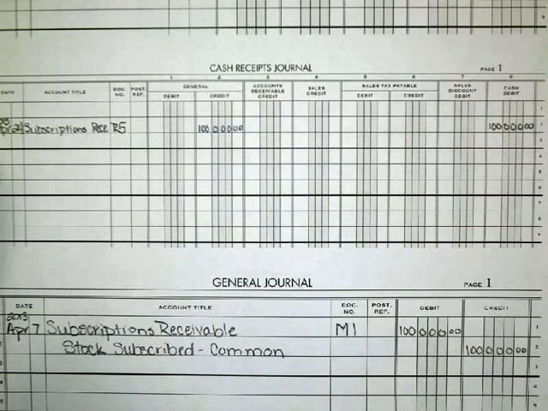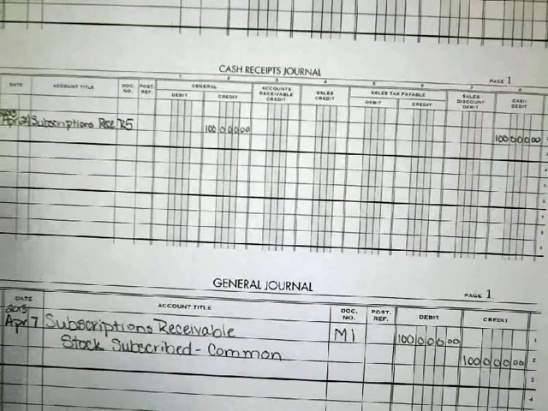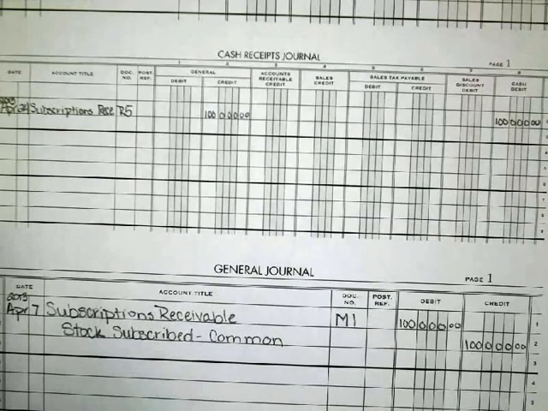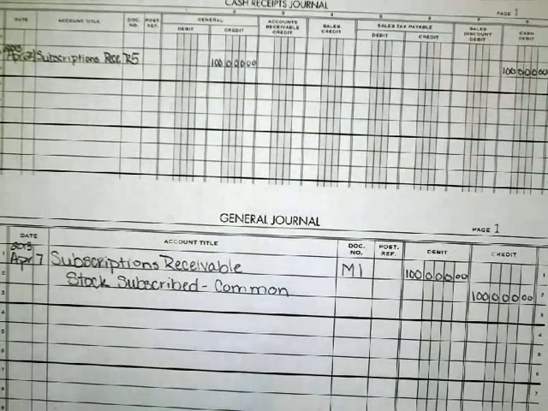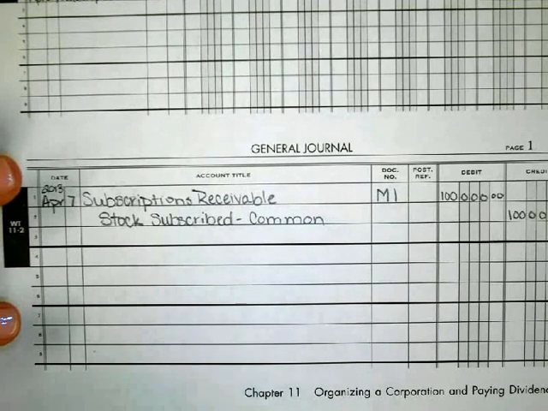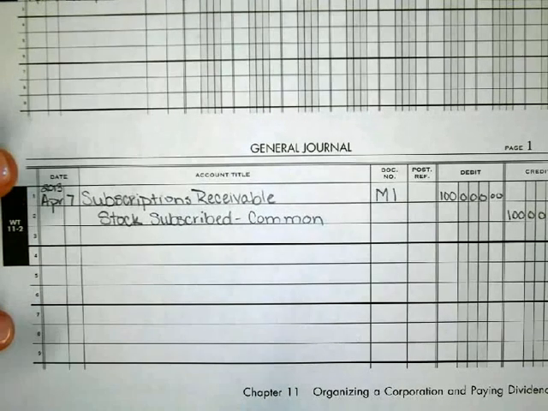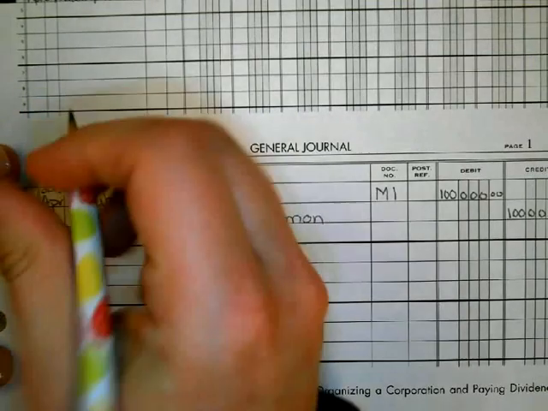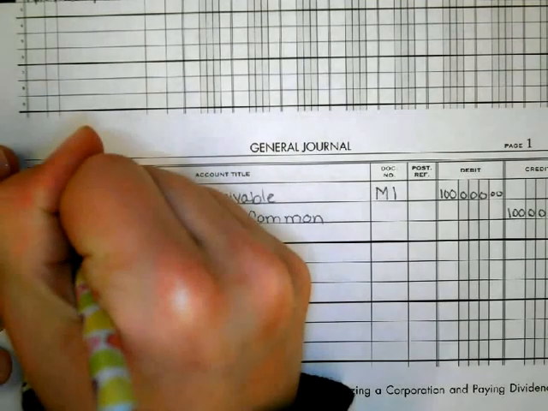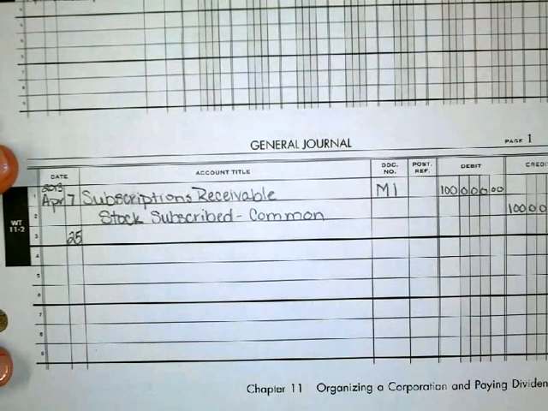And then our last one was for the 25th. And the 25th, we issued a stock certificate to Robert. Okay, and where does that go? It goes into the general journal, and think of it again as we're not paying any cash and we're not receiving any cash, so it's going to go into the general journal. And this is on the 25th. Okay, what two accounts are going to be affected here?